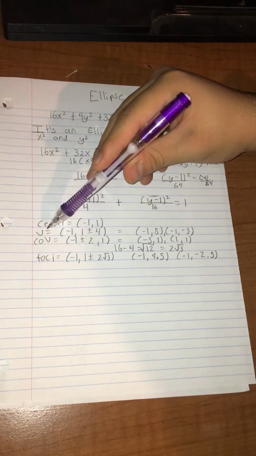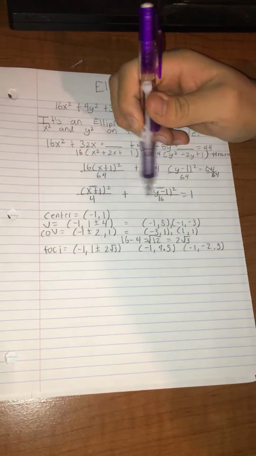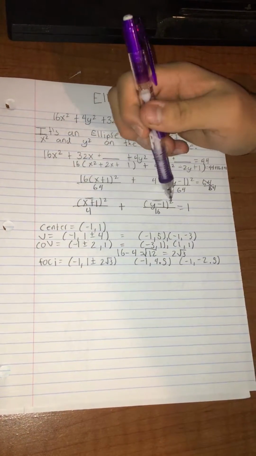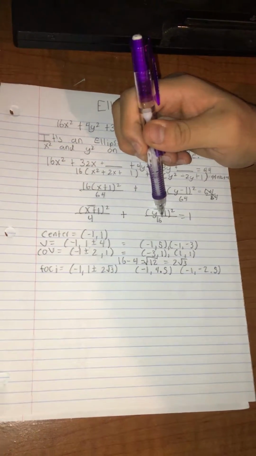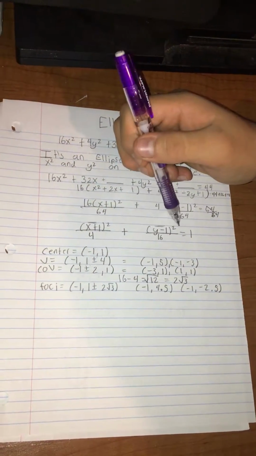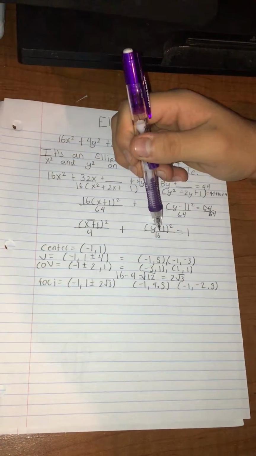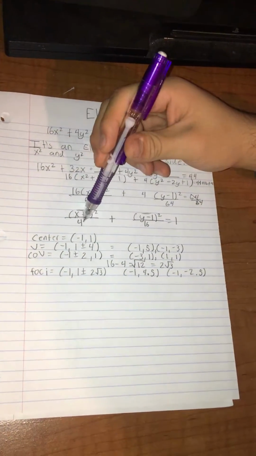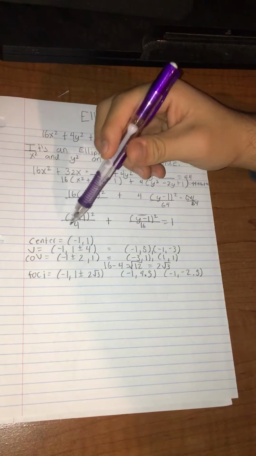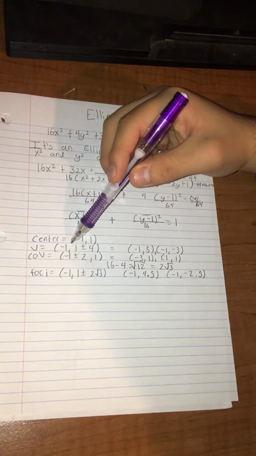Then you have to find the vertices. For the vertices, whichever number has the biggest value, which in this case would be the one under y, which is 16. The square root of 16 is 4, and the square root of 4 is 2.